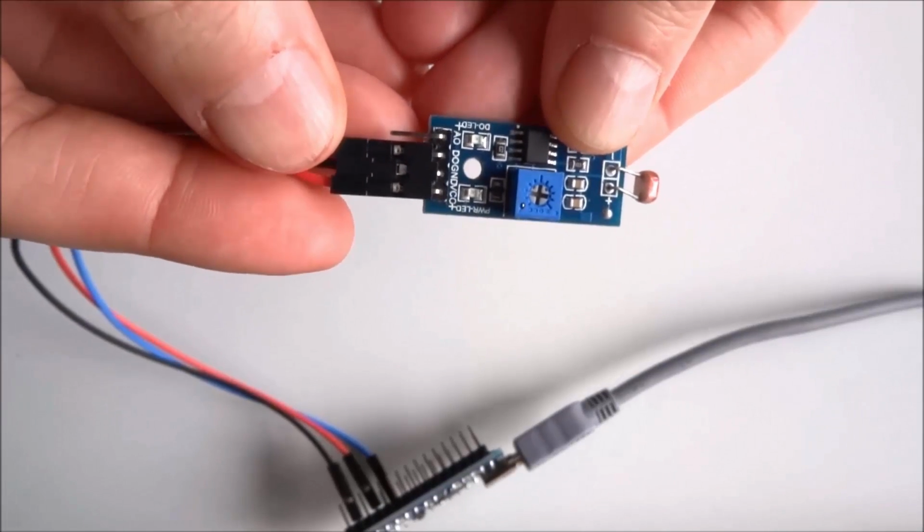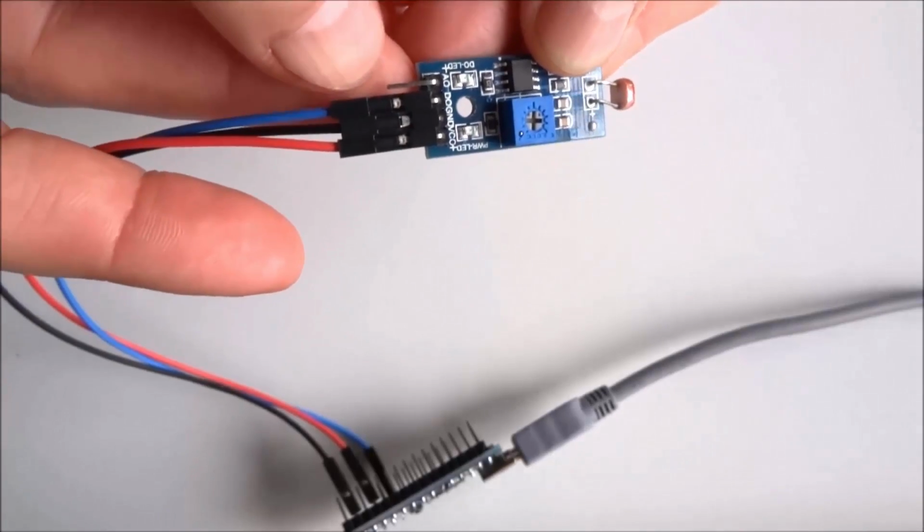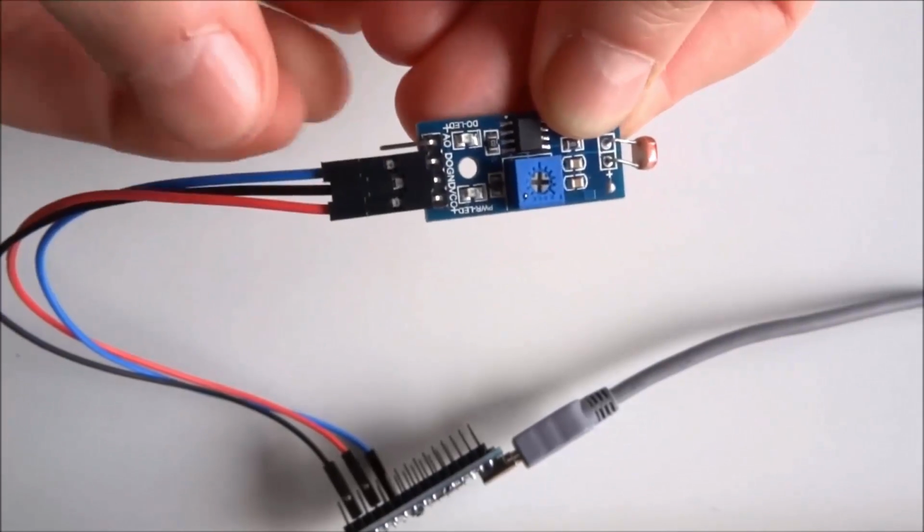The photoresistor module has both digital and analog pins.